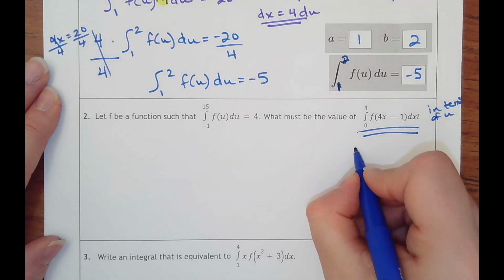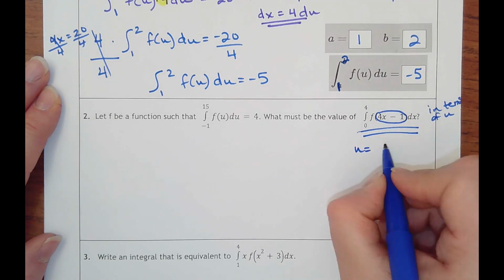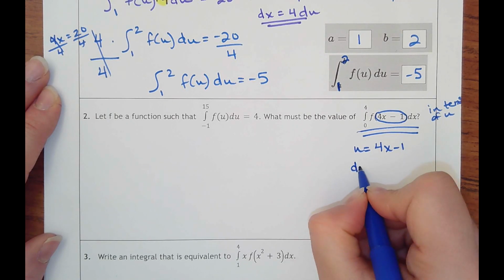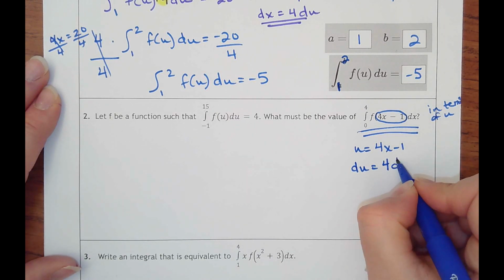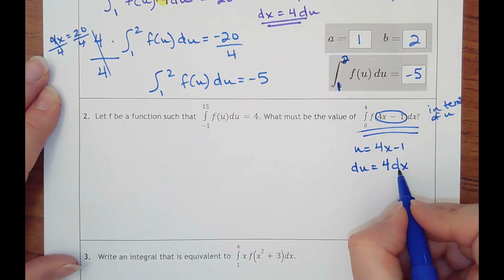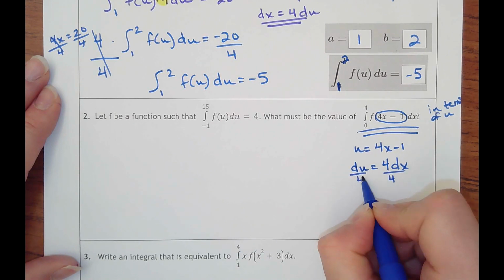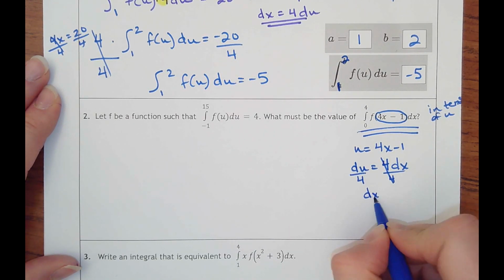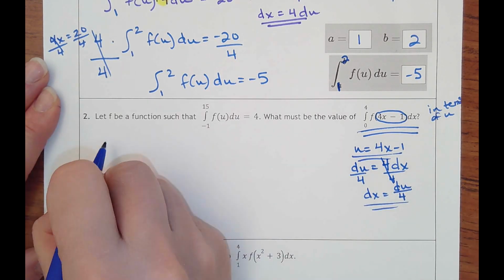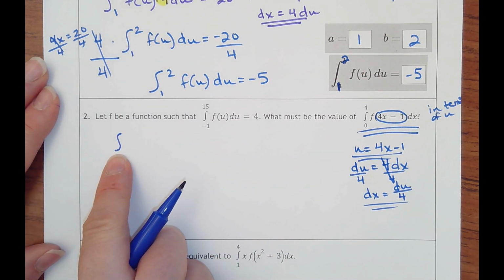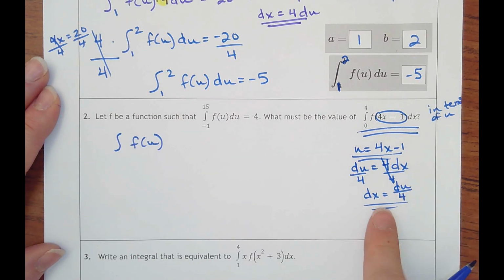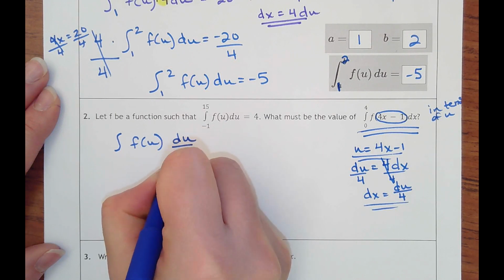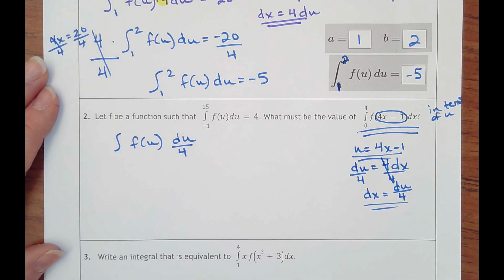So my substitution is going to be the inner part here, which is the 4x minus 1. I take the derivative of that, so that would just be a 4, but then I'll have to have a dx, or an x prime. Then I want to get it solved for dx, so I'll divide by 4. So now I have that dx equals du over 4. So I'm using this, and I'm using this. I'm going to leave those blank for right now. I'm going to write f of u. I'm replacing dx with du over 4, or you could put 1/4 times du if you'd rather.